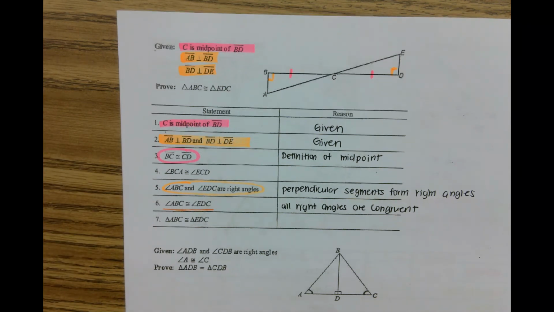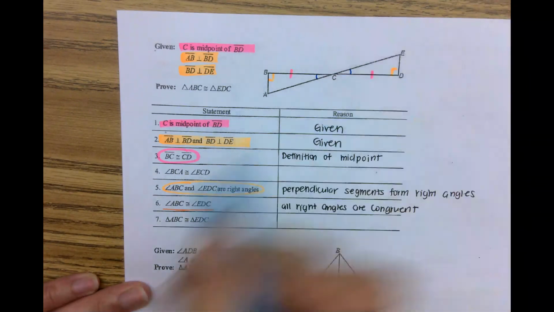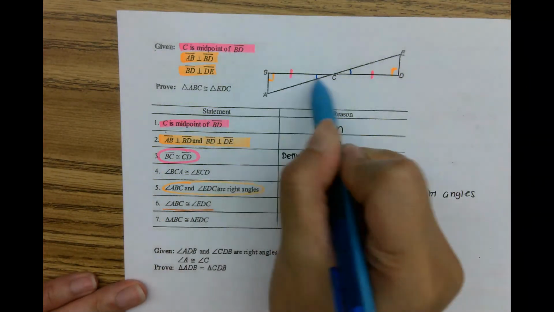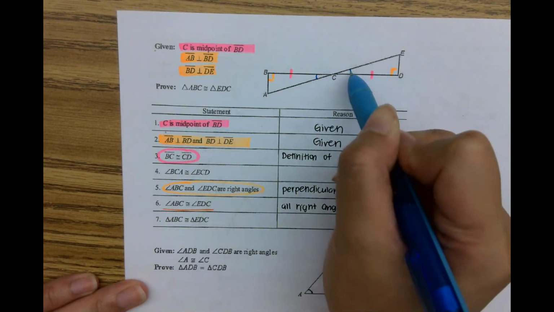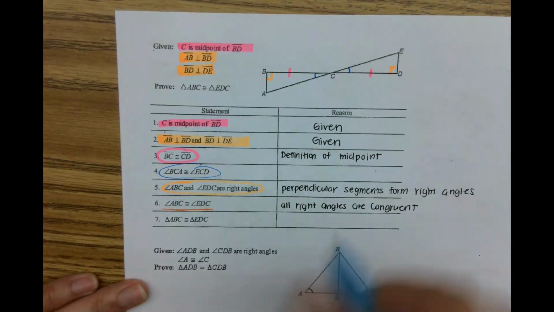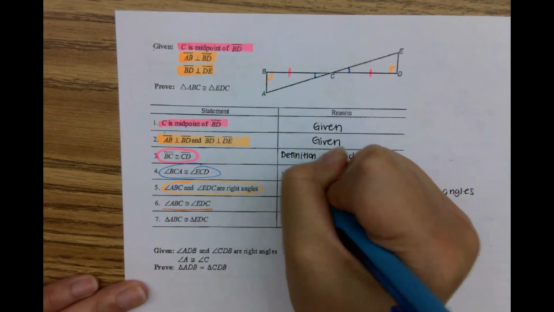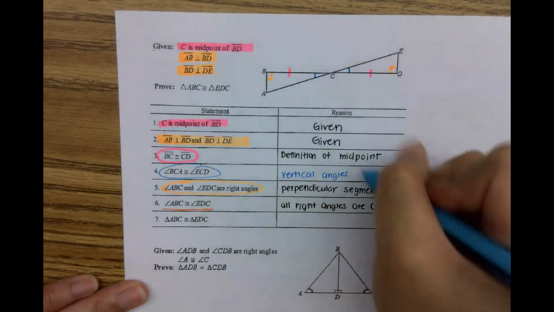Then they notice, in addition to this picture, they also have a pair of vertical angles, right? And that is right here and right here. And so then angle BCA right here is congruent to angle ECD right here. The reason why is because those are vertical angles. So the vertical angle congruence theorem tells us that vertical angles are congruent.